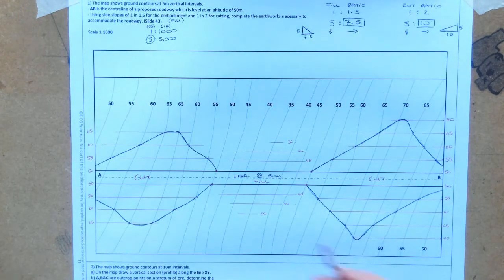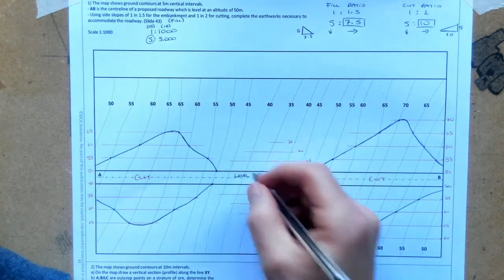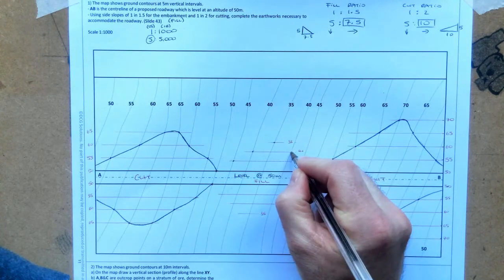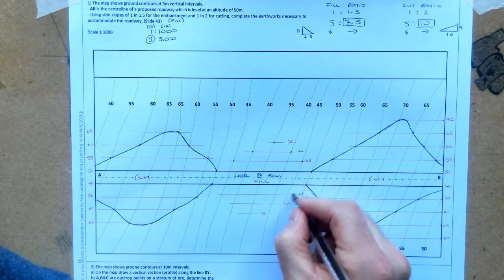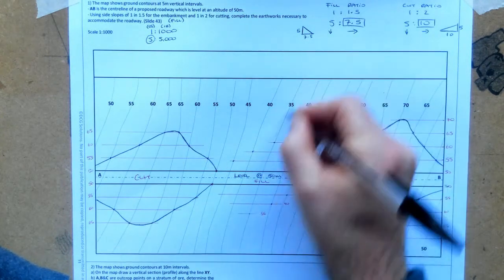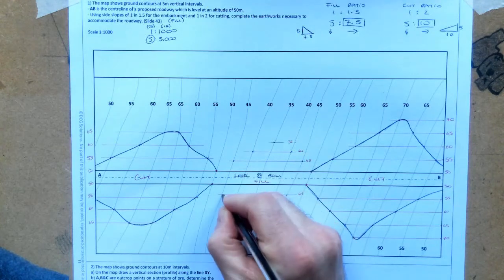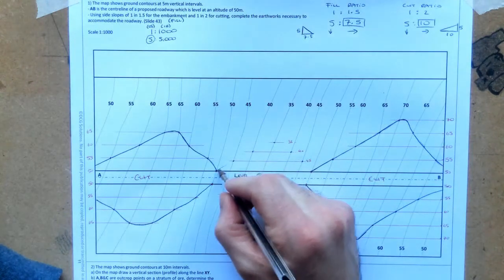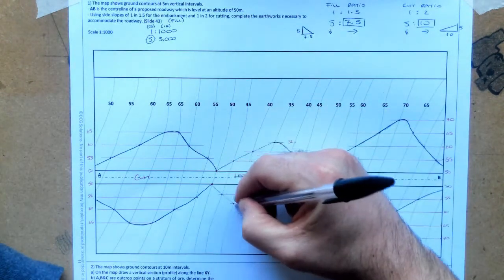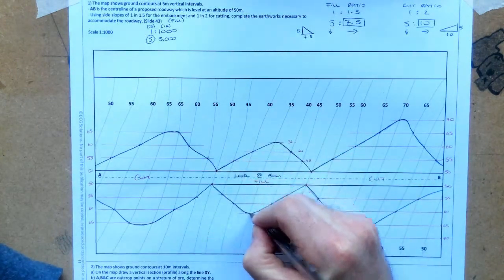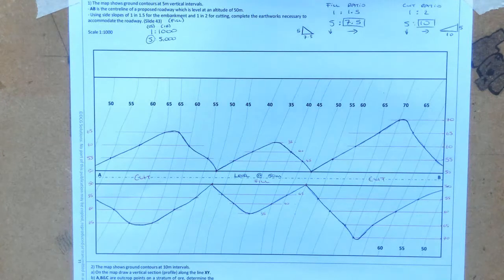Okay, plot the points. So this was at 50, which was touching the road. Next one's at 45, then 40, 35, back to 40, down to 45, likewise here, 45, 40, following the contour, 35, 40, and 45. Okay, once again, speed up the video while I sketch that in. Okay, there we have it guys, that is the question completed there.